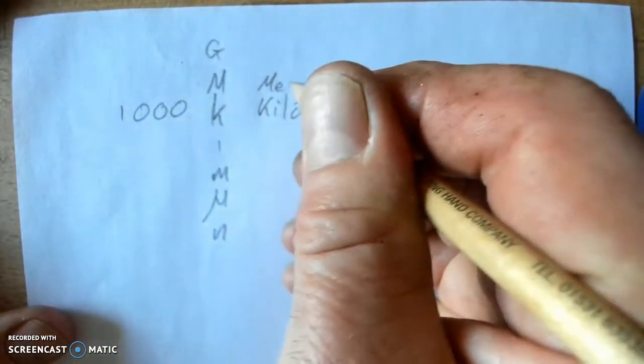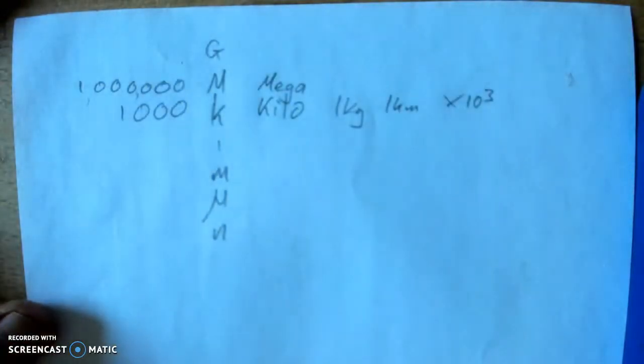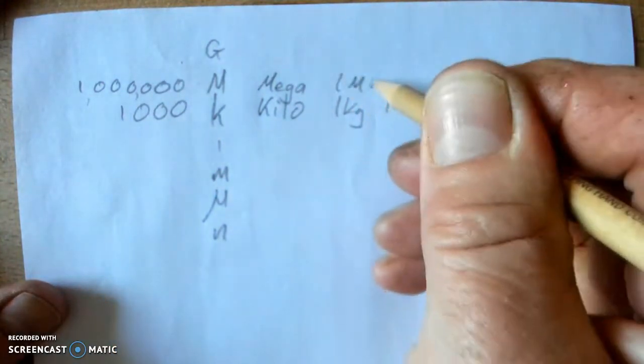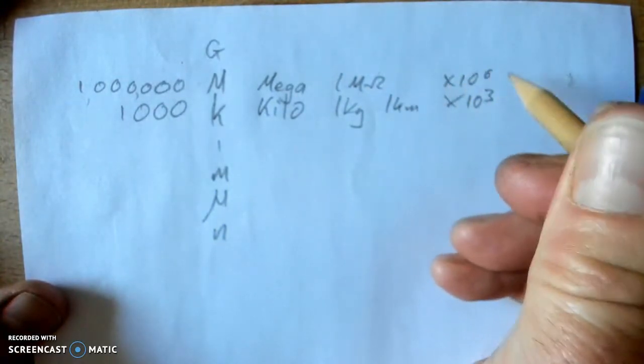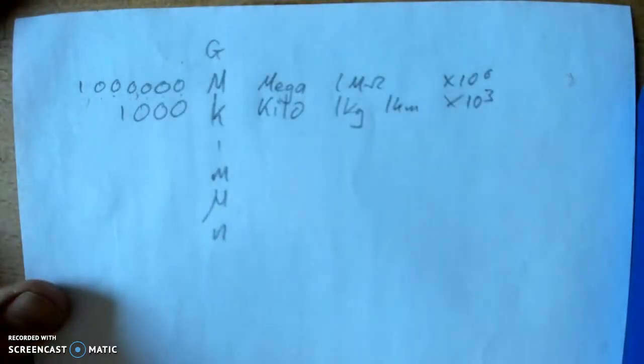Mega is 1,000,000, 6 zeros, so they go up by powers of 10 to the power 3. A mega, for instance, would be a mega ohm, which would be 1,000,000 ohms, and in that case we're using times 10 to the power 6, because there's 1, 2, 3, 4, 5, 6 zeros, or the decimal point has been moved 6 places.